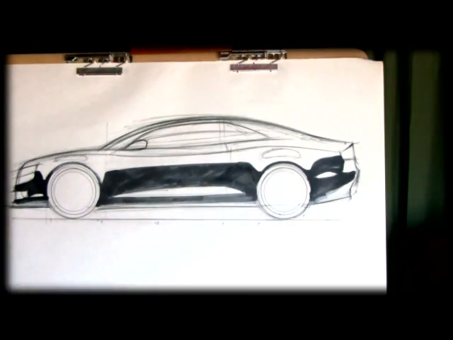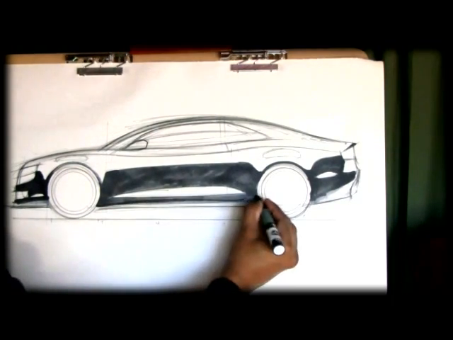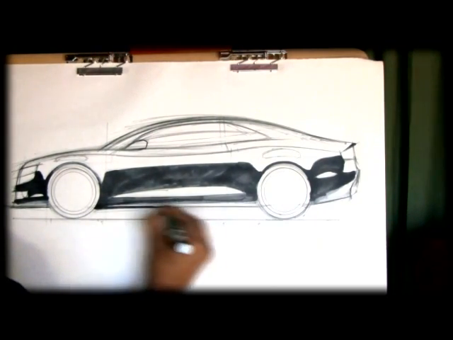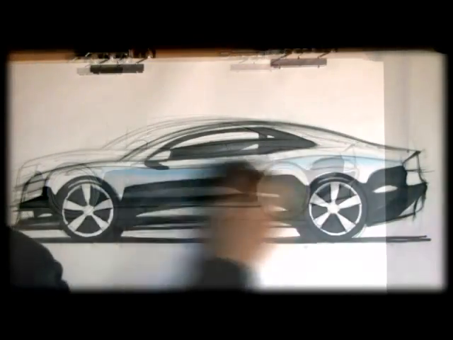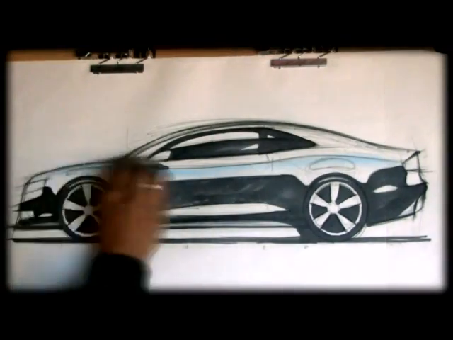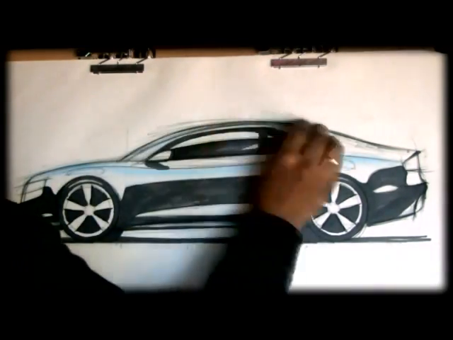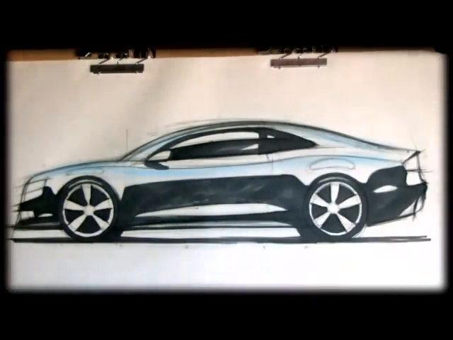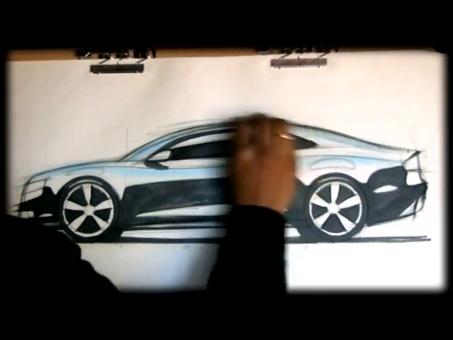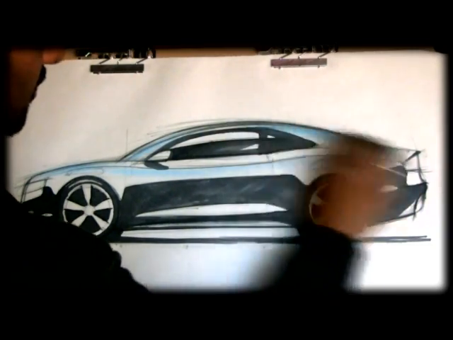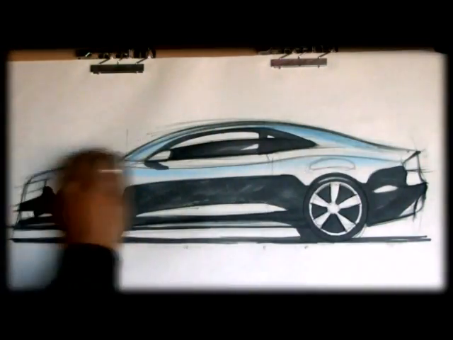Now you see that some of those areas are left out, not shaded. It's very important, when you're starting to draw and render your vehicle, that you really describe the shape of the vehicle. There are all sorts of surface transitions, and you want to be able to capture that. Those unshaded areas are the areas that are catching the light.